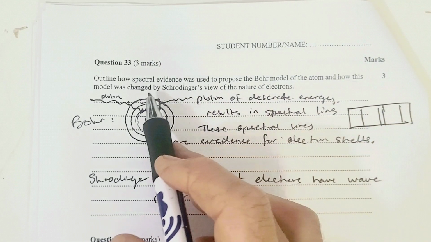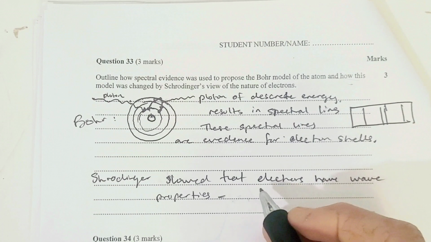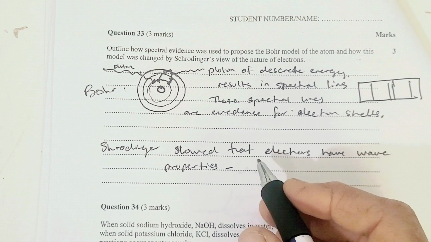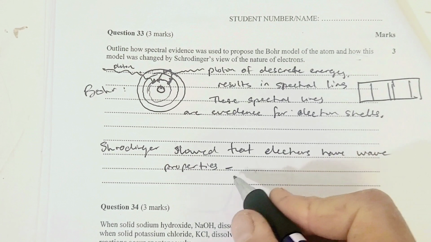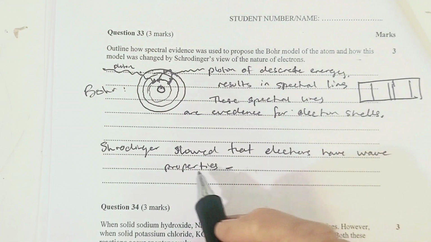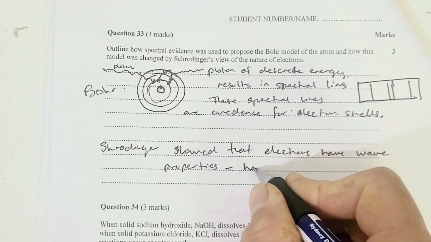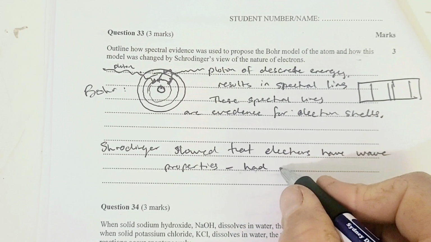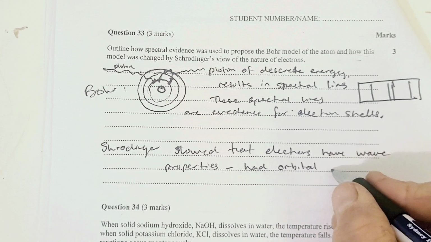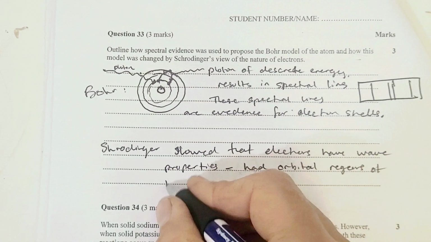Does it say? Doesn't say to show evidence for this, so you could look at the diffraction of electrons as evidence, of the electrons having wave properties. And the electrons had orbitals, regions of probability.